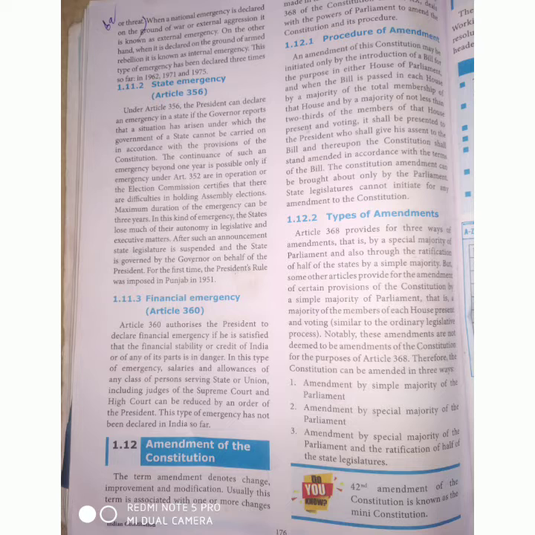When a national emergency is declared on the ground of war or external aggression, it is known as external emergency. On the other hand, when it is declared on the ground of armed rebellion, it is known as internal emergency. This type of emergency has been declared 3 times so far in 1962, 1971, and 1975.